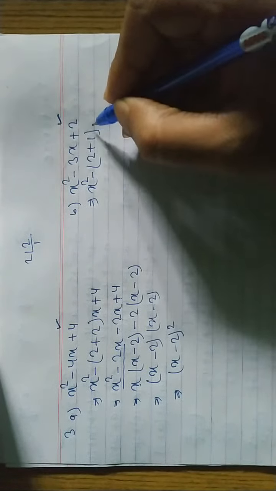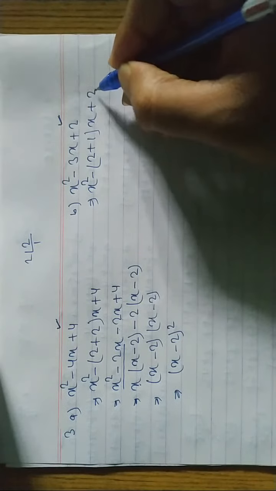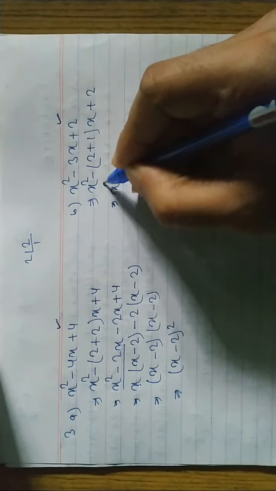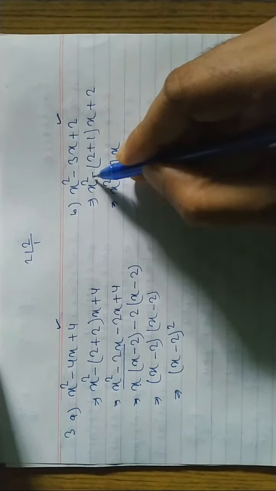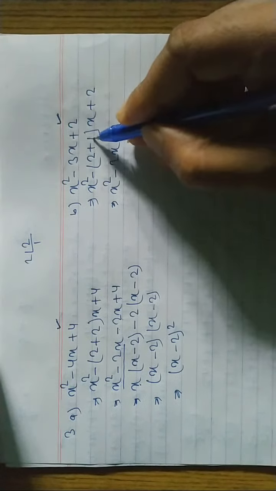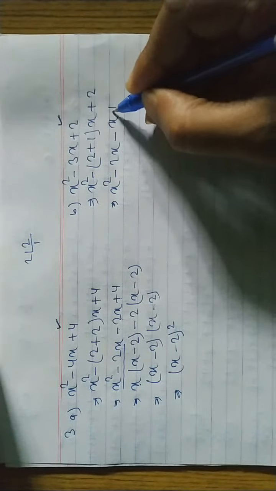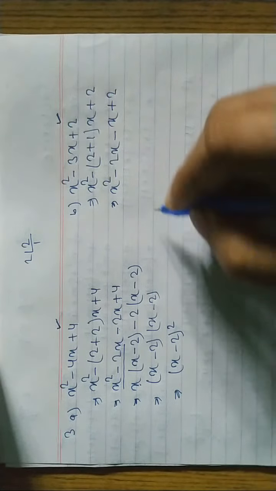2 plus 1, how much? 3. x plus 2. Now x square minus 2 into x, 2x, minus plus minus 1 into x, x plus 2. Hope you understand up to here.